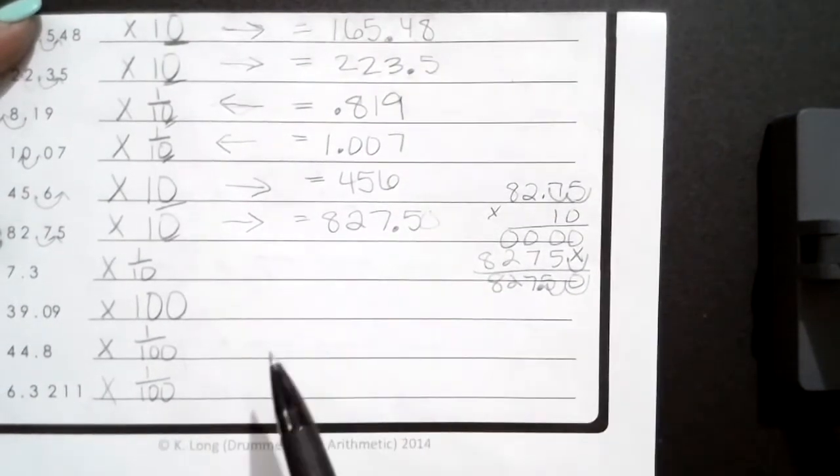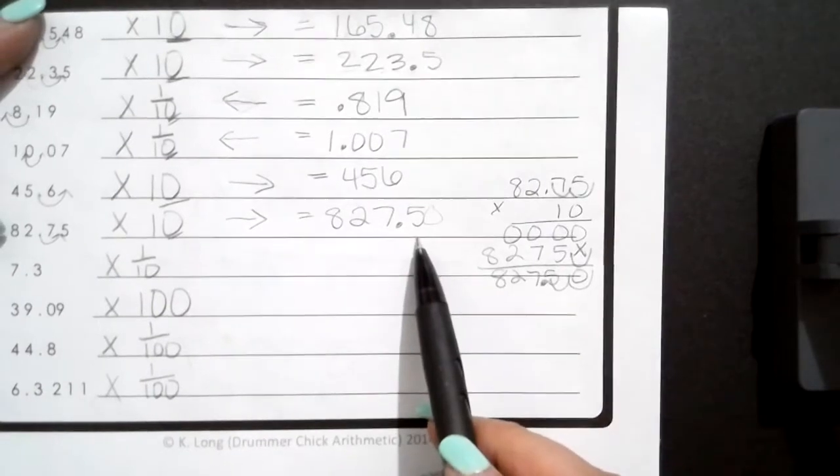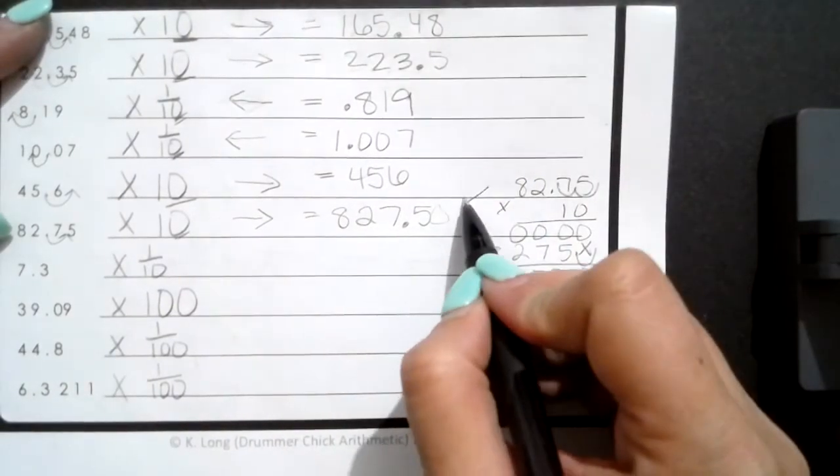50 cents, because I could have put a 0 there, right? Or 5 dimes, 5 tenths. So see, we proved it right here for this one.